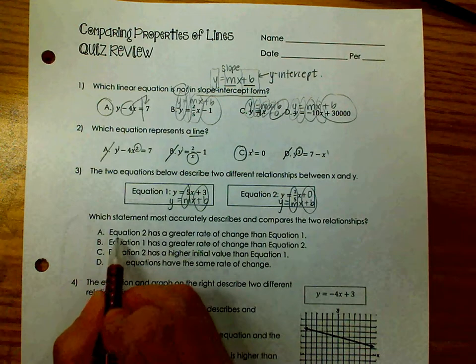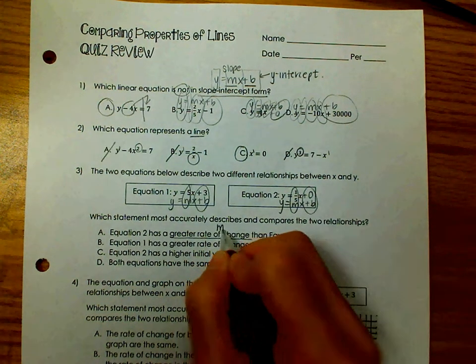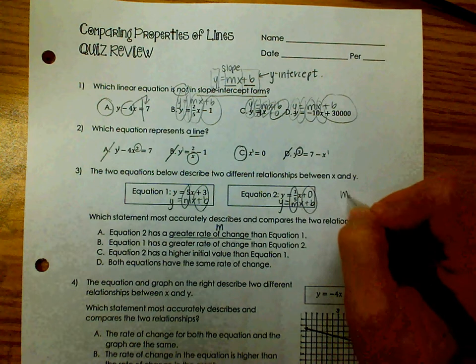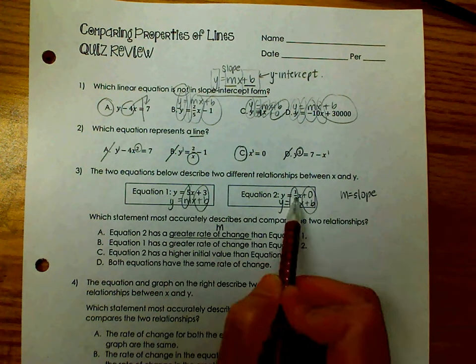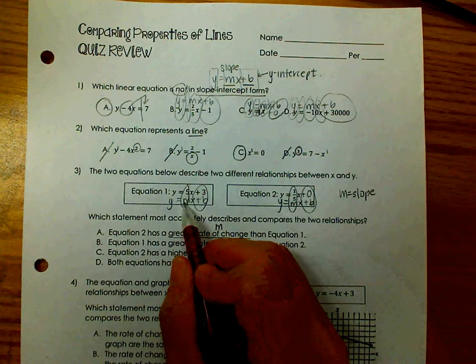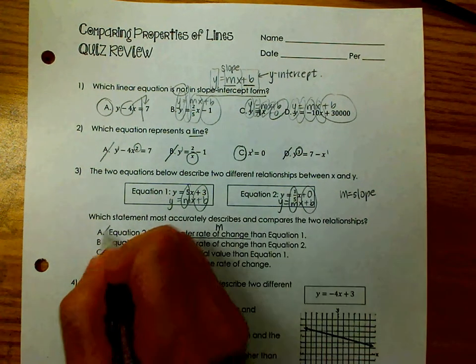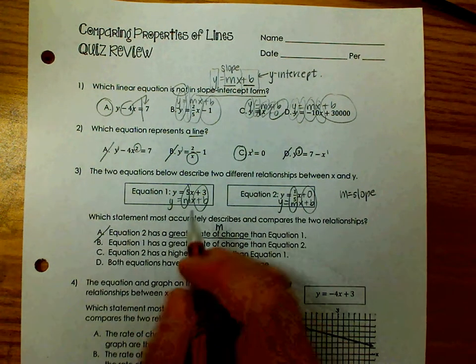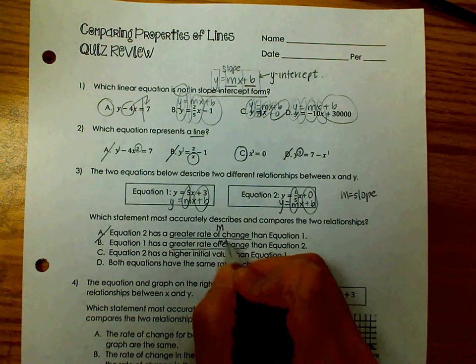Okay, equation 2 has a greater rate of change. Hey, that is your slope. M means slope. So, is that true? No, because 1/5 is not greater than 5. You can put this in your calculator, and that's not greater than 5, so that's false. Equation 1 has a greater rate of change, greater slope than equation 2. Is that true? Yeah, that's true.